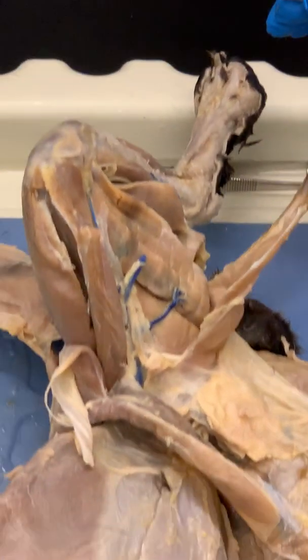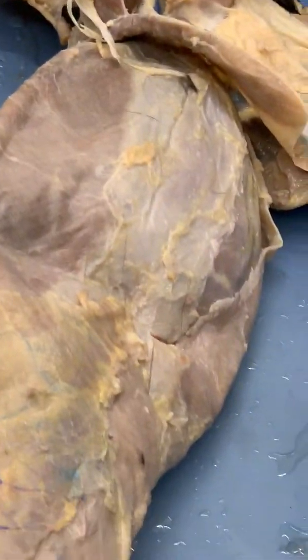Nice. Okay, and that's the cat. That's the cat. That's it?